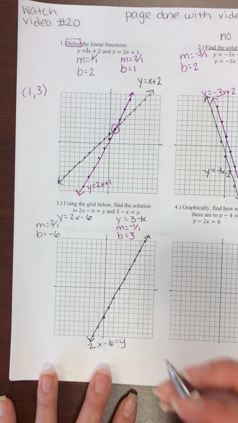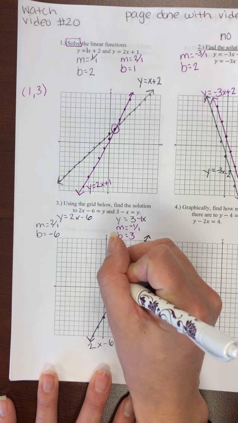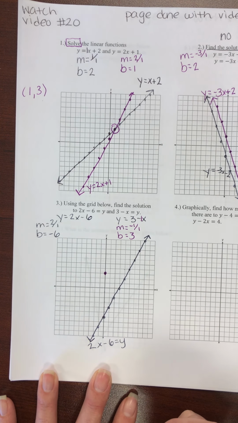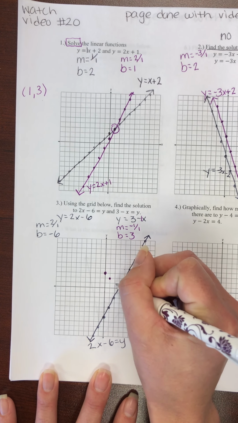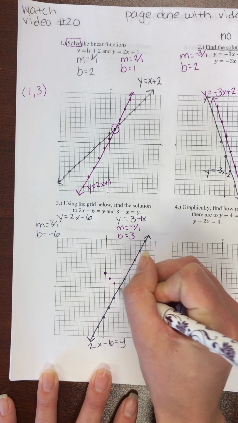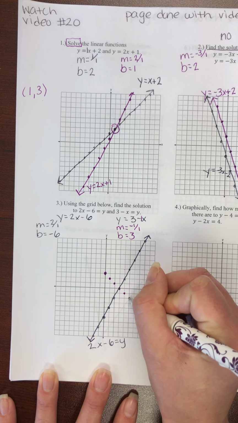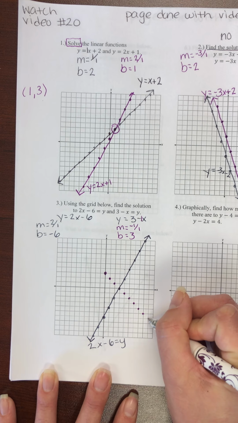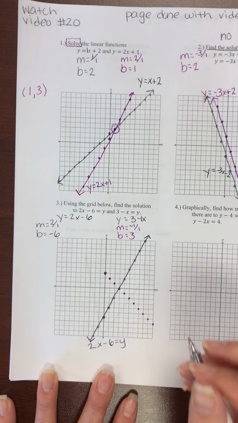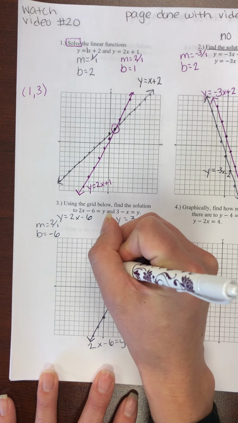So b is where I begin. So I'm going to start at positive 3. And then have a negative 1 over 1. So I'm going to go down 1 and right 1. So negative 1 tells me to go down 1. Positive 1 tells me to go to the right 1. Down and right is the same as going up and left.